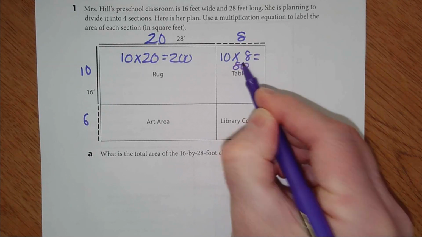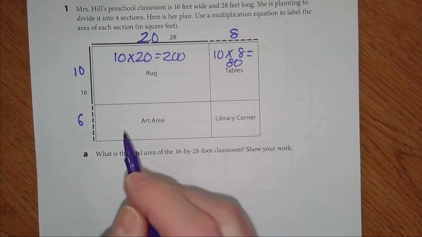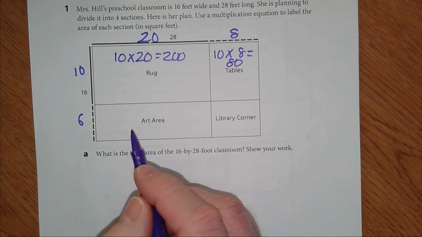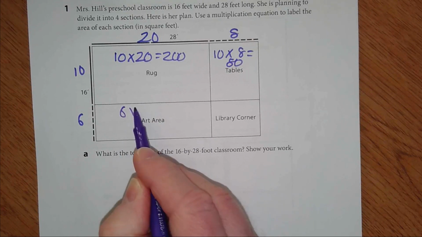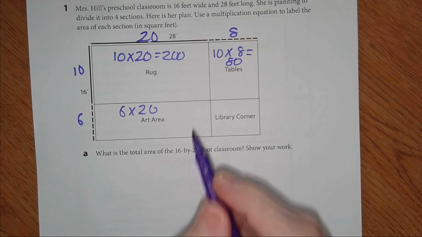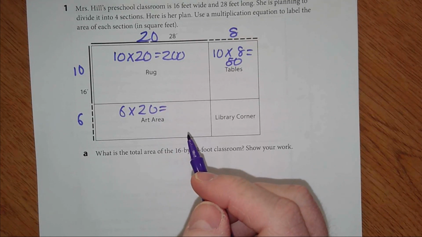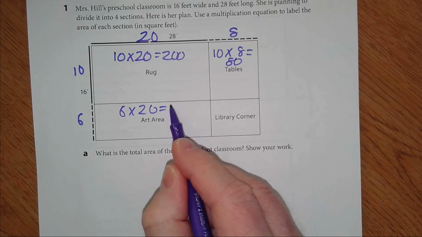80. And how about the art area? Dom, what would that be? What would the equation or expression look like? 20 times 6. Again, we're close. It's 6 times 20. And what would that equal? 120. Close. There's no number called 100. 120. Yep, that's a 1.